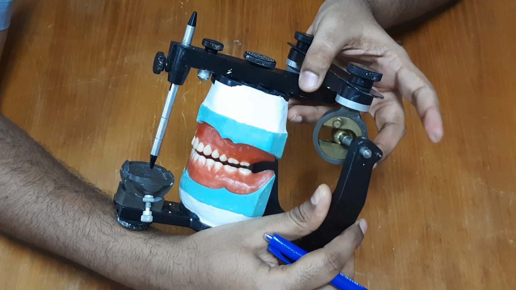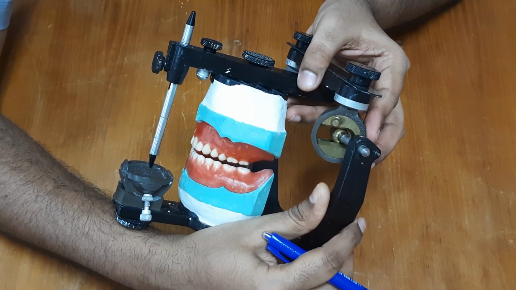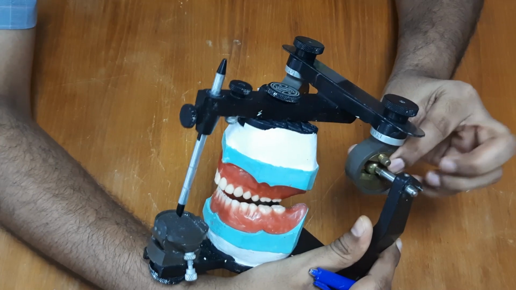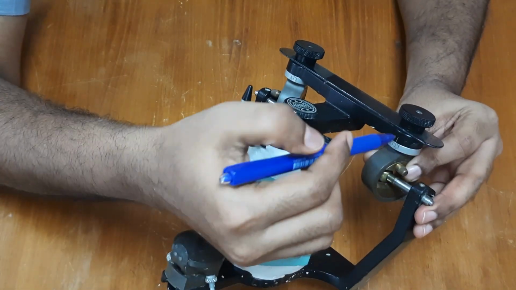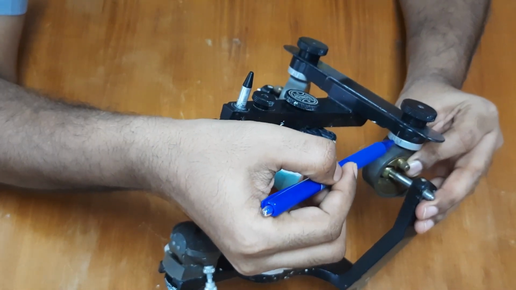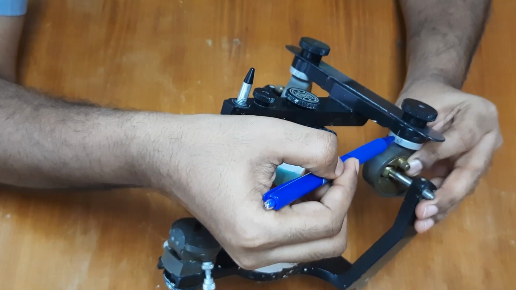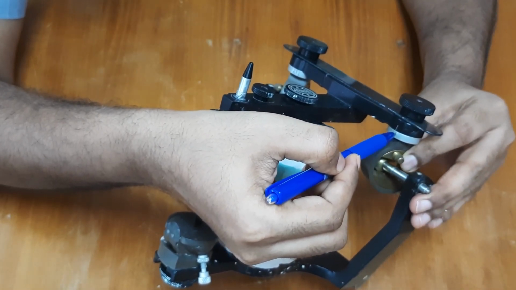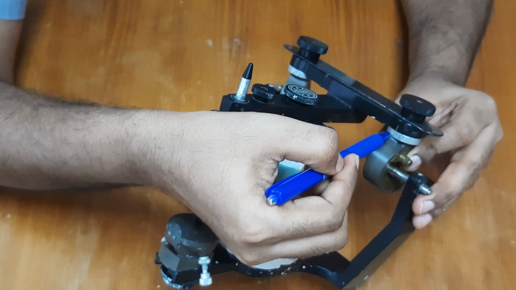The condylar guidance can be rotated around the vertical axis like this, and this is the calibration for the Bennett angle from 0 to 30.